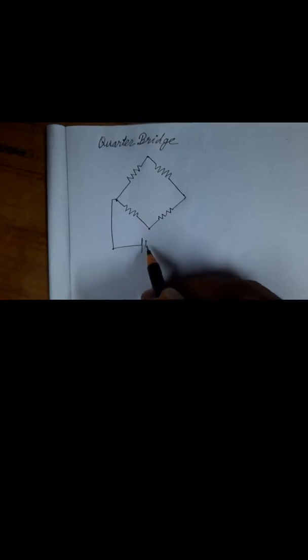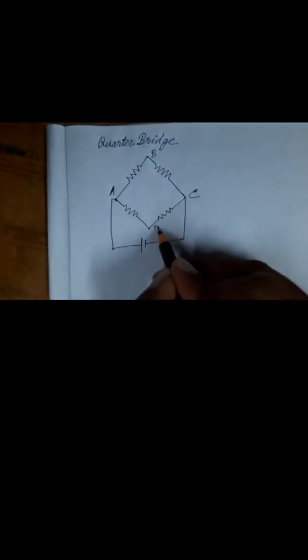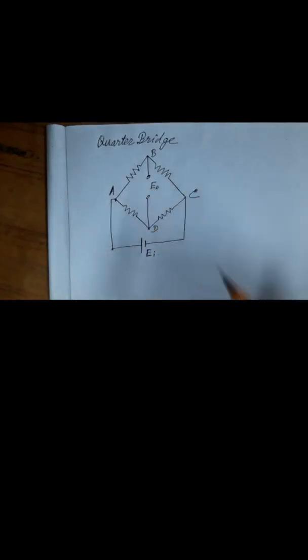In the Wheatstone bridge we have 4 arms. So among these 4 arms we connect our voltage supply across 2 arms. Let us consider it is A, B, C, D, and among these 2 points we get the output voltage. So say this is our input voltage EI and this is our output voltage EO.